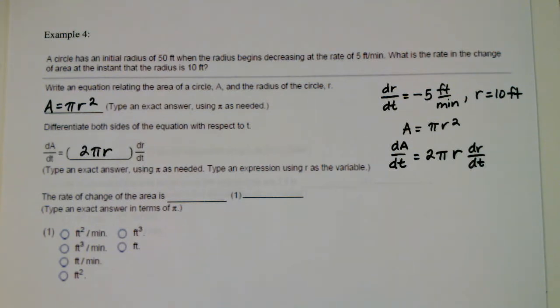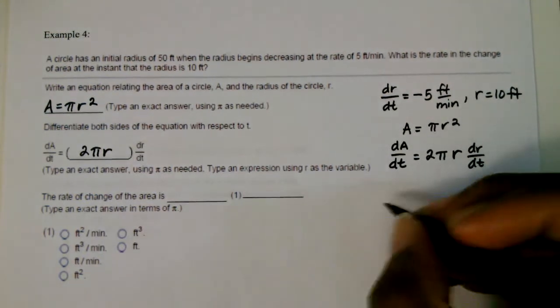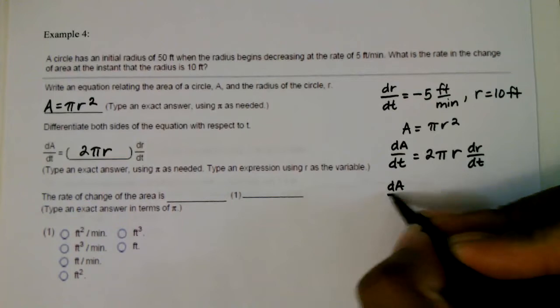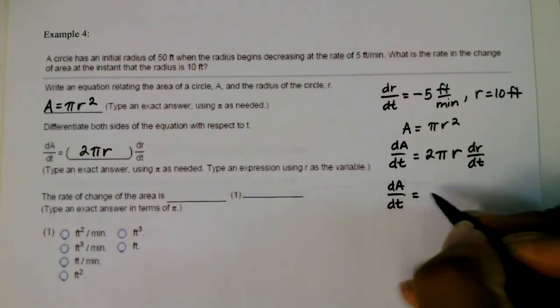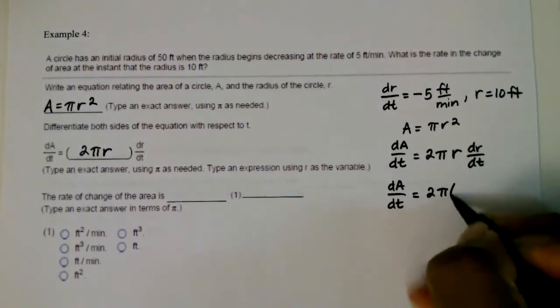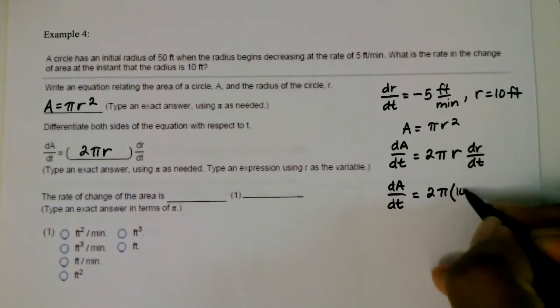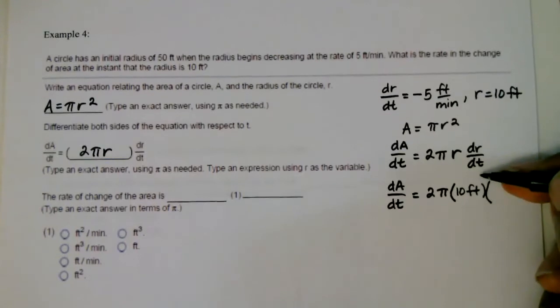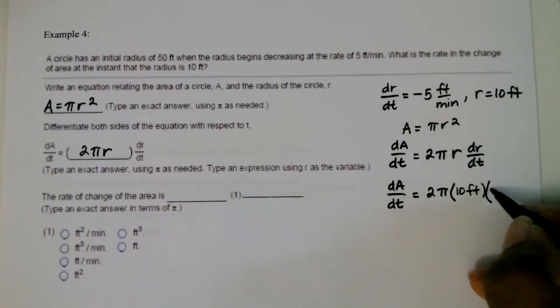Okay. So now we can find the rate of change of area at the instant that the radius is 10 feet. dA dt is what we're looking for. So dA dt is equal to 2 pi times the radius, which is 10 feet, times dr dt, which was negative 5 feet per minute.